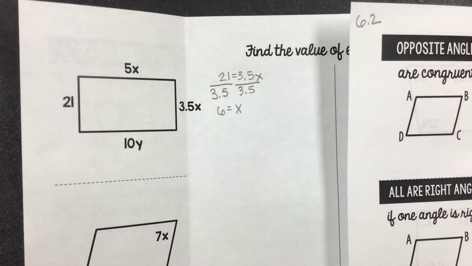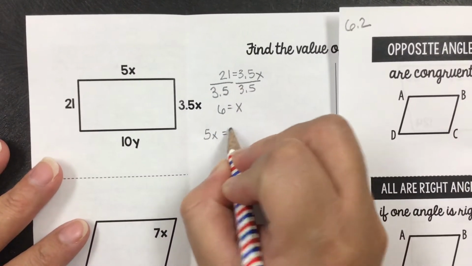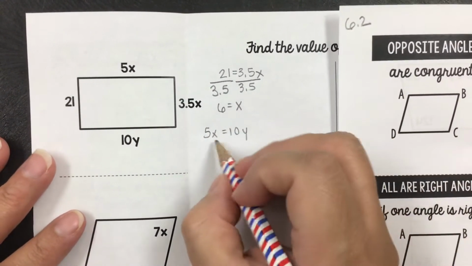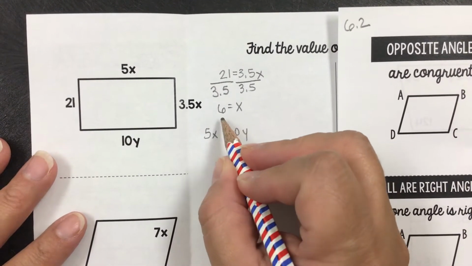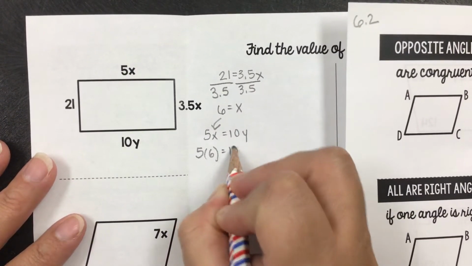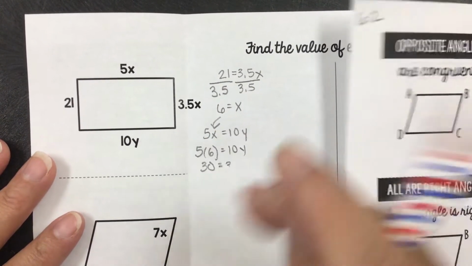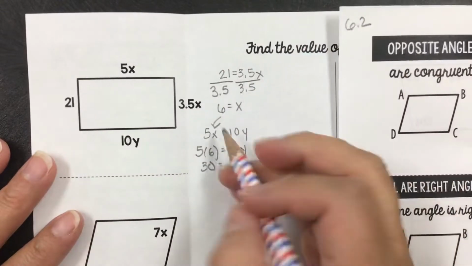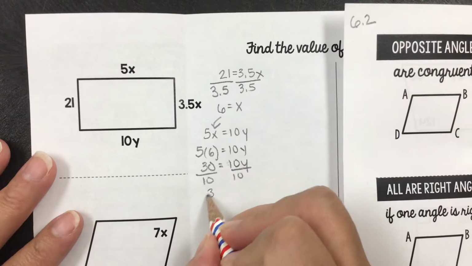The next one would be that 5x is equal to 10y. We're gonna solve for y this time, so we've got to use the value of x, substitute it in. So we have 5 times 6 is equal to 10y. 5 times 6 is 30. It's equal to 10y. So then we divide by 10 to both sides. 3 is equal to y.